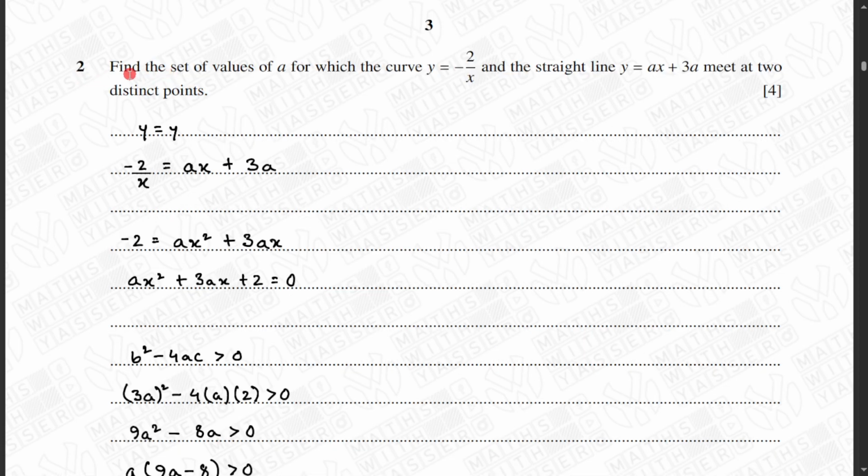Question number 2. Find the set of values of a for which the curve y equals -2 over x and the straight line y equals ax plus 3a meet at two distinct points. Since they will be meeting at two distinct points, let's equate these two equations. So that will be y is equal to y. That means -2 over x is equal to ax plus 3a. Cross multiplying x with this equation, we get -2 is equal to ax square plus 3ax. That means ax square plus 3ax plus 2 is equal to 0.